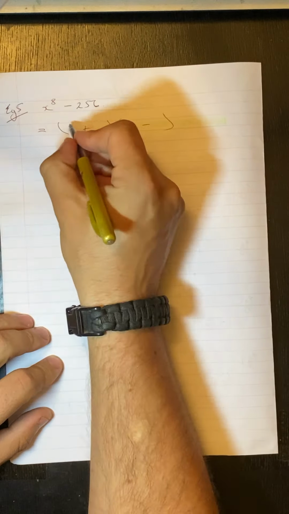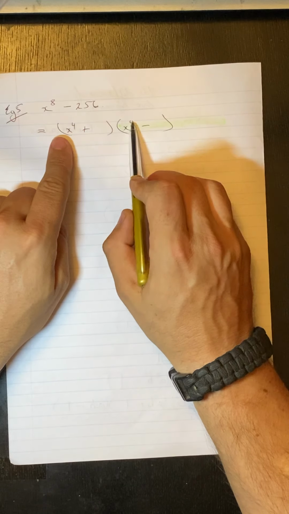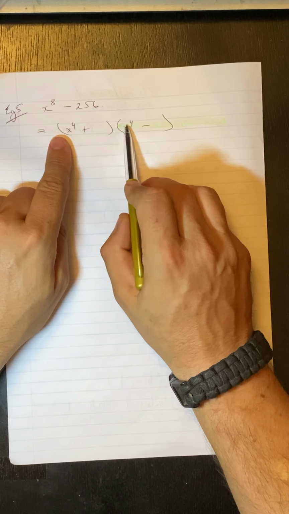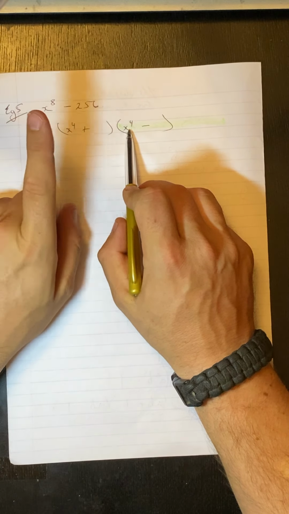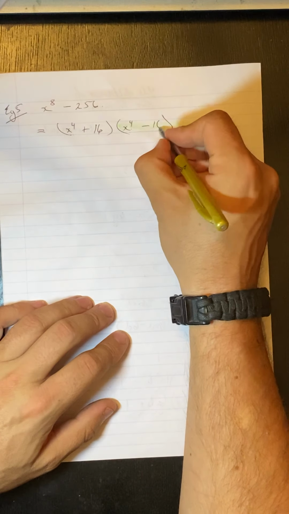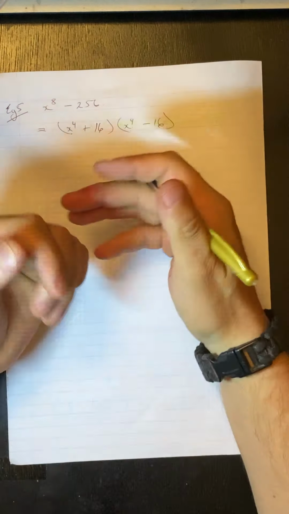Just remember, grade 9s, going back to exponents. If bases are the same and we're multiplying, because that's what we do here, we multiply these. X to the 4 times x to the 4. If your bases are the same and you're multiplying, what do you do with the exponents? You add them. So 4 plus 4 gives you the 8. Then, what times what gives you 256? It's 16 and 16.